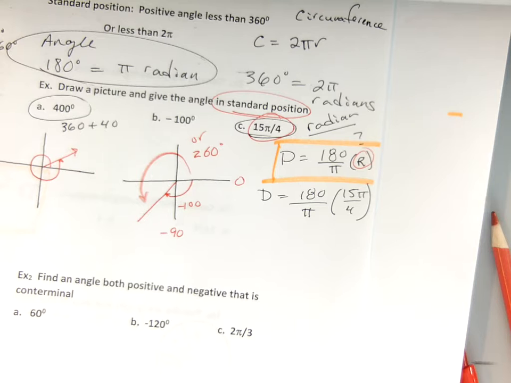Radians are brand new, man. Radians right now are hurting my head. So this is a radian angle. Let's change it to degrees. Okay, so here's my formula. I take 15 pi fourths to the right there, okay?